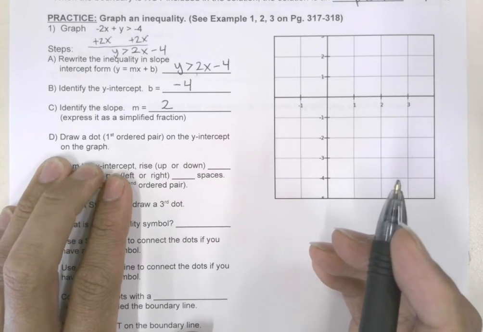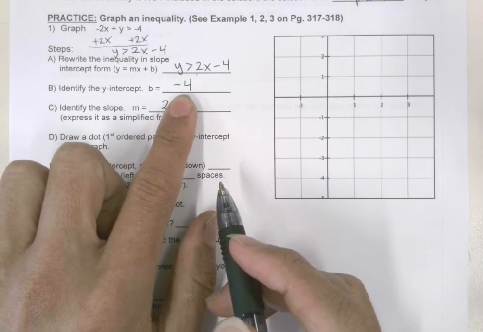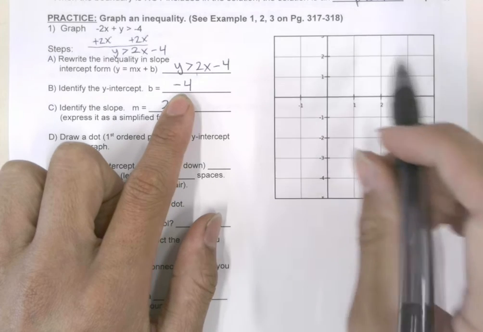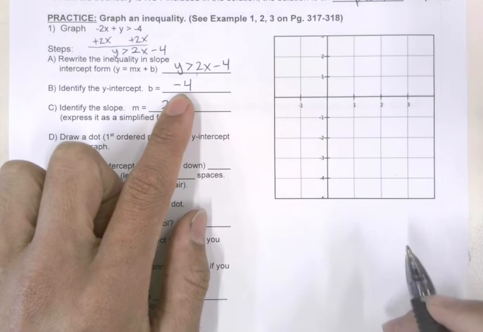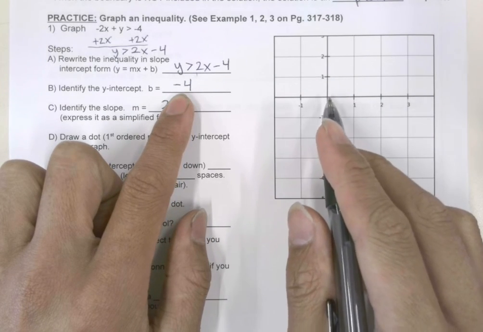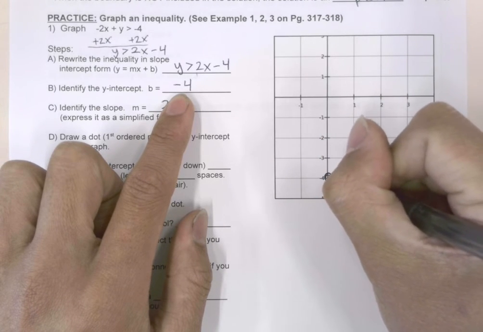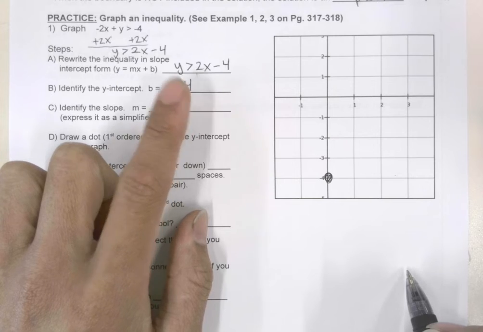Just like as if it was an equation, we're going to start with the y-intercept negative 4. Our y-intercept is where the line crosses the y-axis. X is going to be 0. So I'm going to bubble in my first point at 0, negative 4.